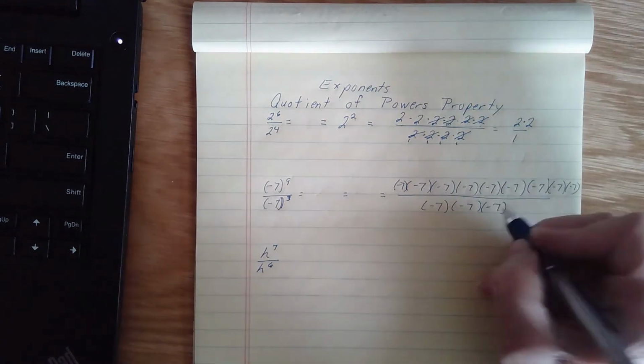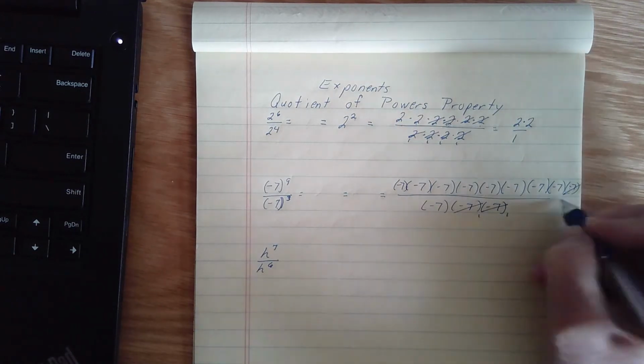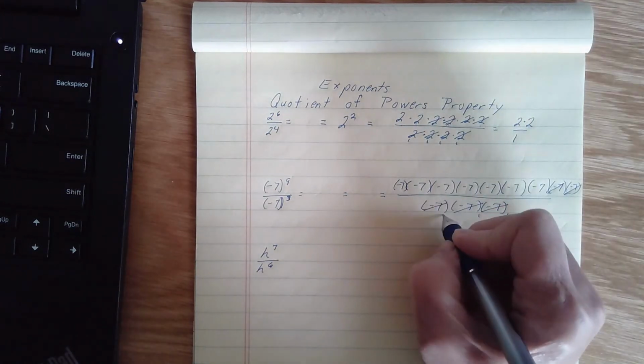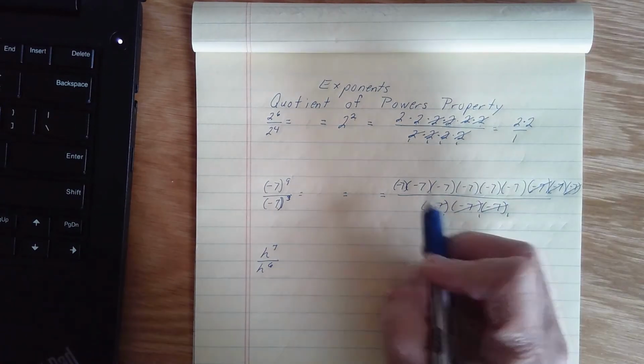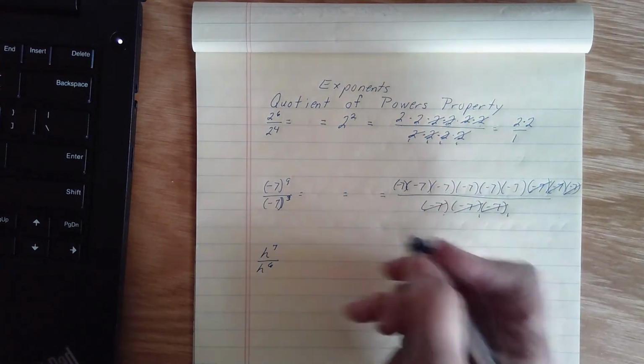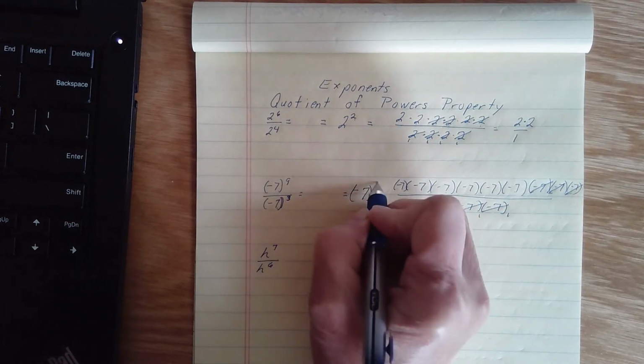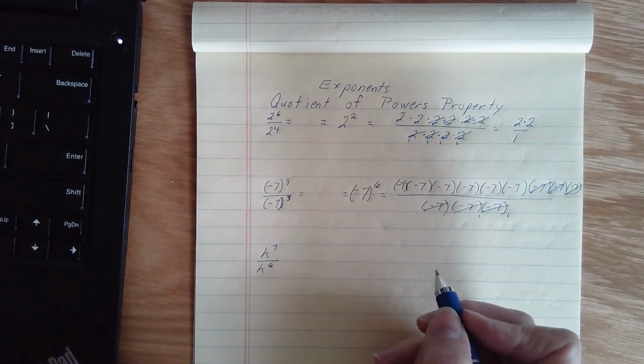And using the same thing, 7 divided by 7 is 1, 7 divided by 7 is 1, 7 divided by 7 is 1. And I have left 1, 2, 3, 4, 5, 6. So this would be -7 to the 6th power.